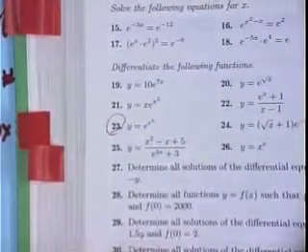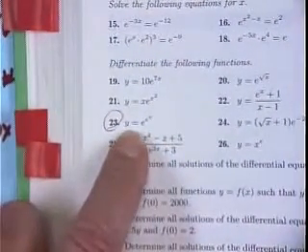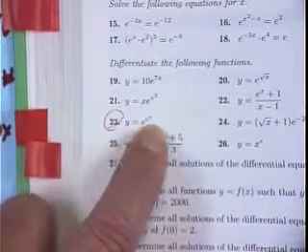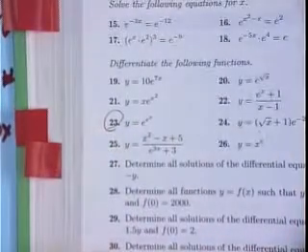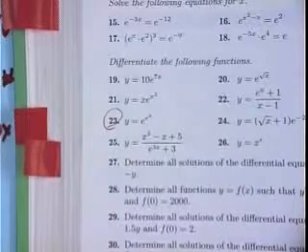All right, number 23. I don't think we did one like this. Differentiate e raised to the e to the x. Take a second. Differentiate.